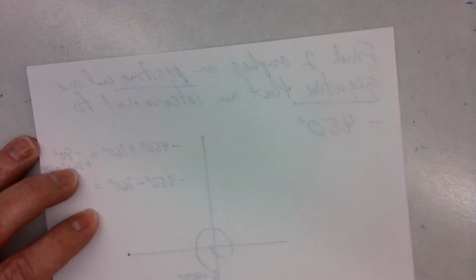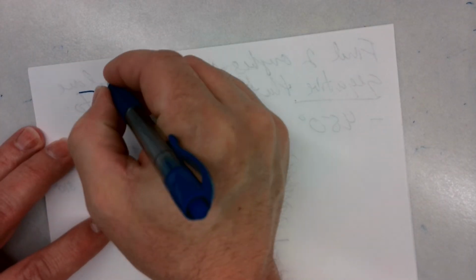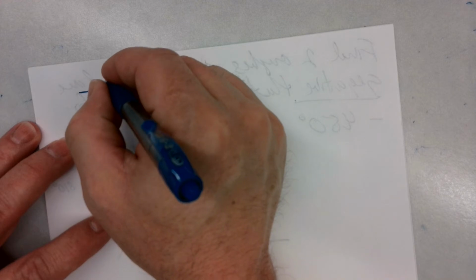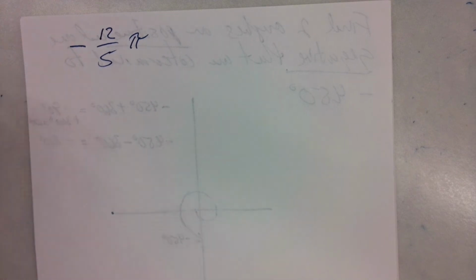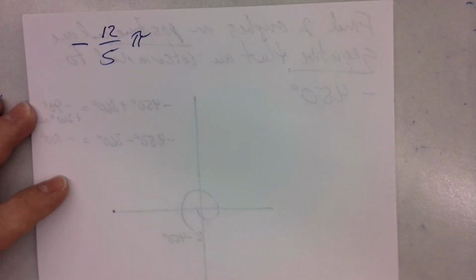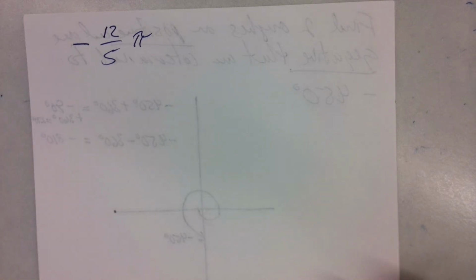So let's go 15 hands. Actually, just for Daily Boss, let's go 20 hands. And I'm going to go negative 12/5 pi. One positive, one negative. We're going 20 hands, so that's almost two-thirds of you. I got 1. And please make sure you remember your number.